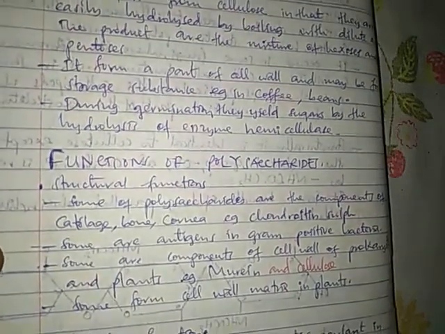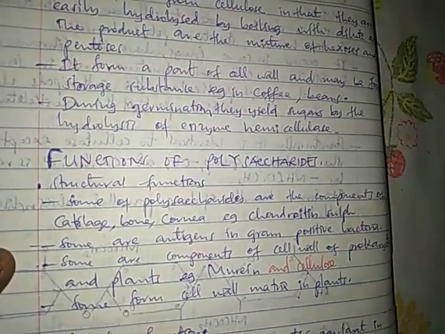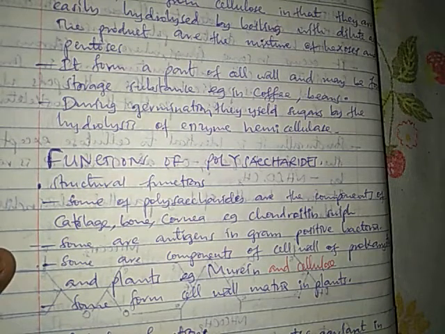It forms a part of the cell wall and may be a food storage substance, such as in coffee and beans. In coffee and beans, hemicellulose is a food storage substance. During germination, they yield sugar by the hydrolysis of hemicellulose by enzymes.